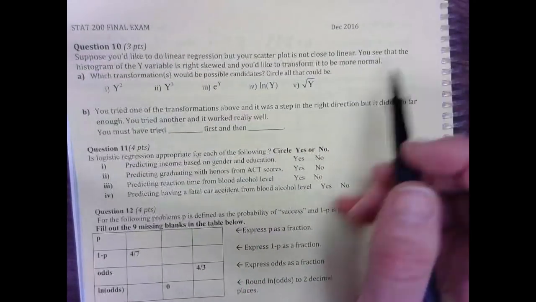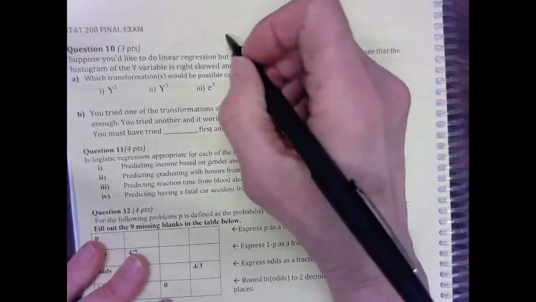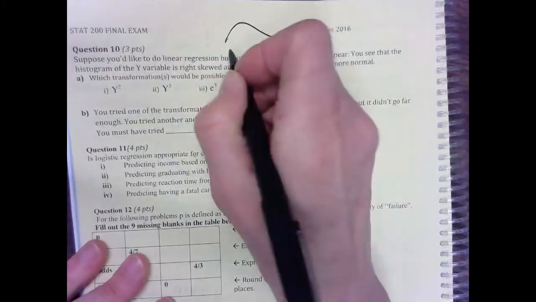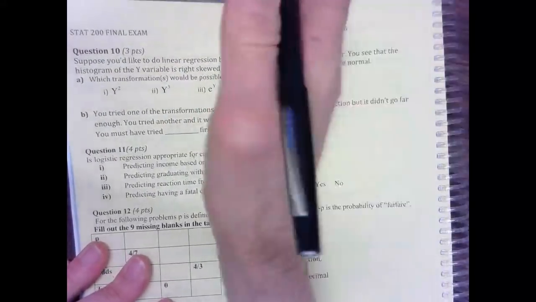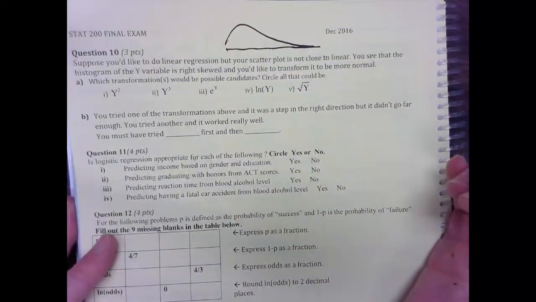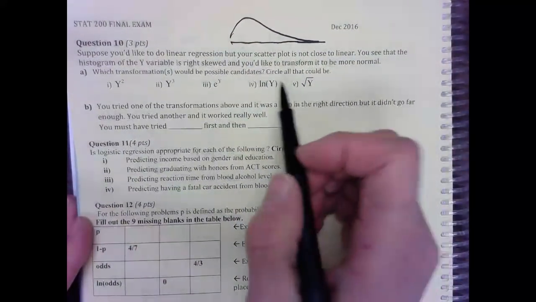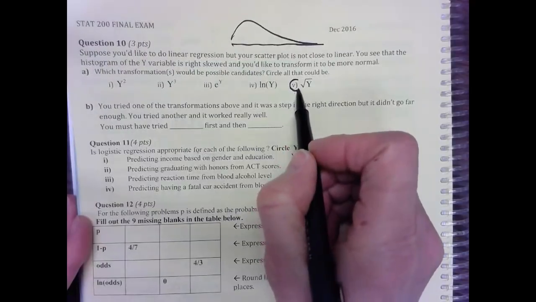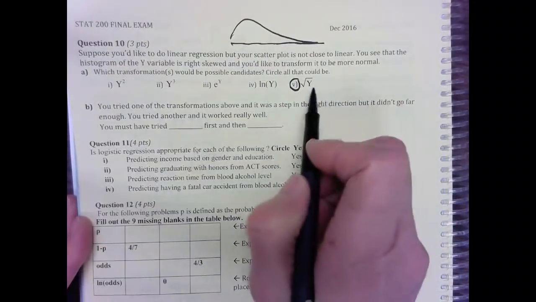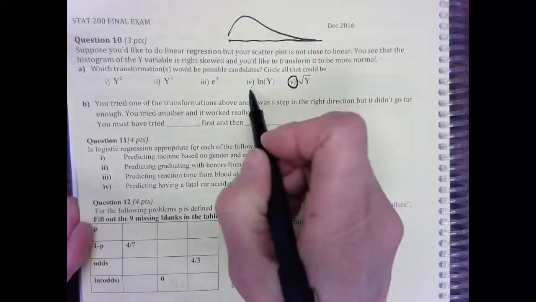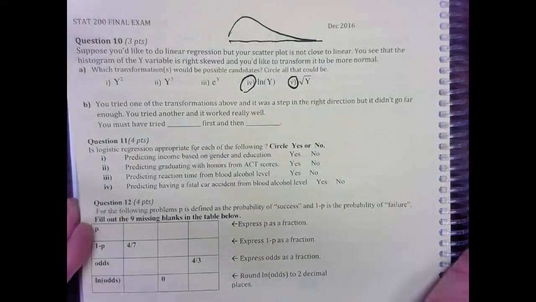Remember, if it's right skewed, that means it has that long right-hand tail, and we want to bring those values in. So we want to do either this as our first step, and if that doesn't bring them in enough, then this is our next step.